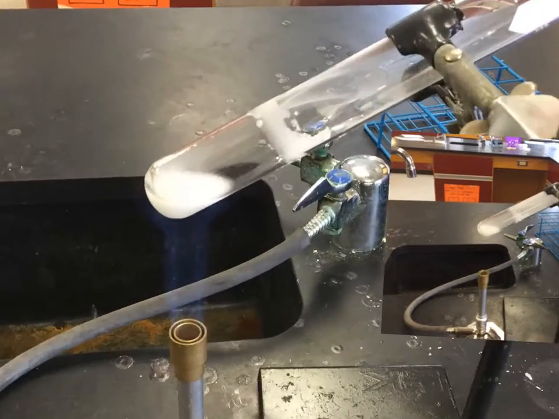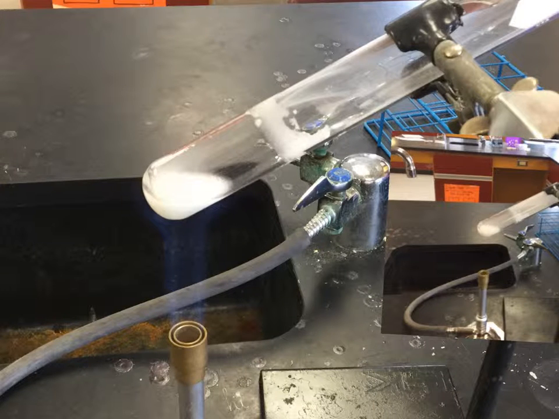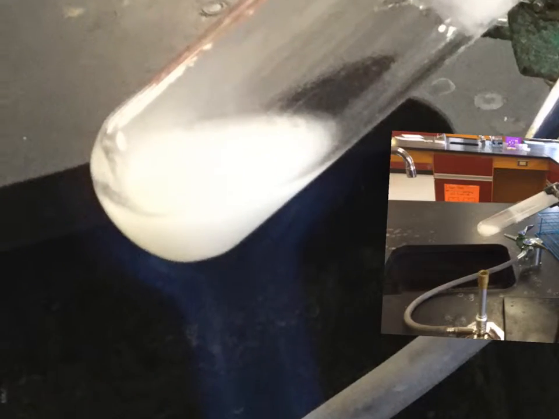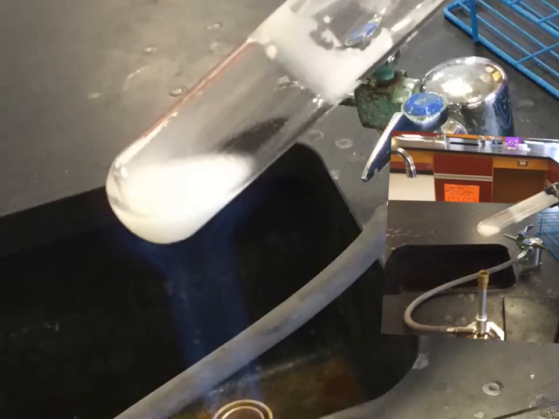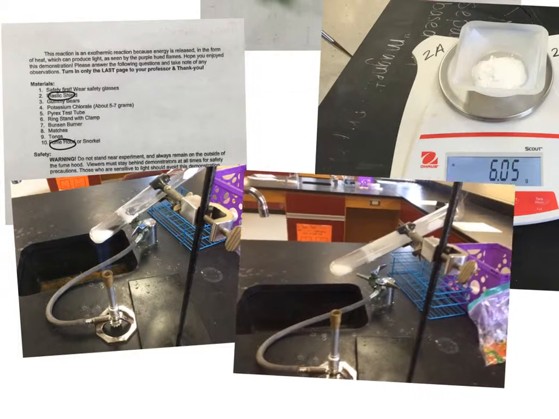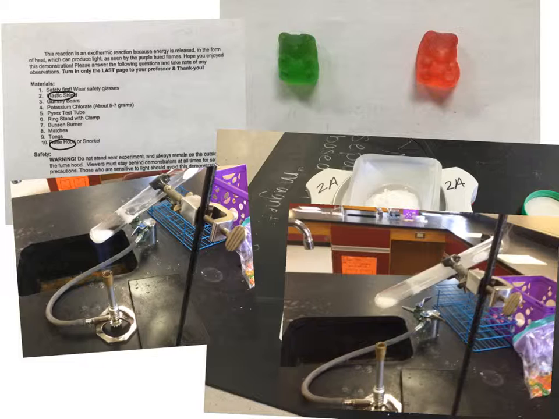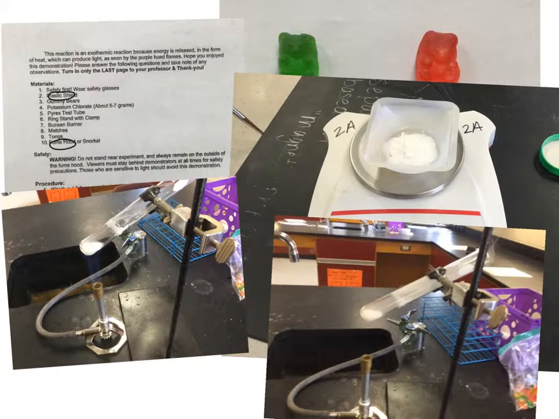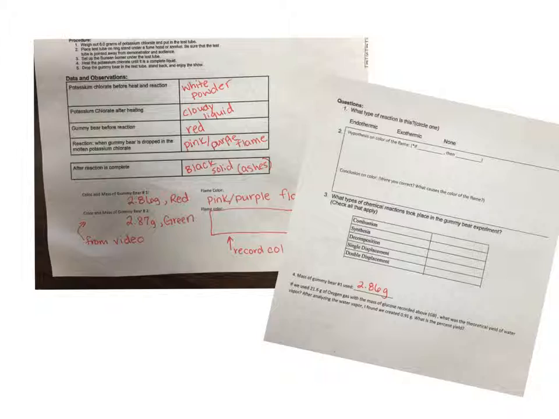You can then also see after the first reaction where we are melting, you're basically melting the potassium chlorate. You're making it molten. You can see that it turned into a liquid right there. And this is a little video just showing that it is a liquid. Okay, and so those are all the little pieces that we are going to be using.